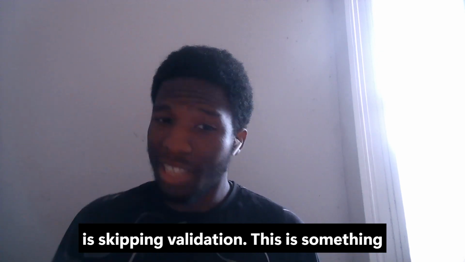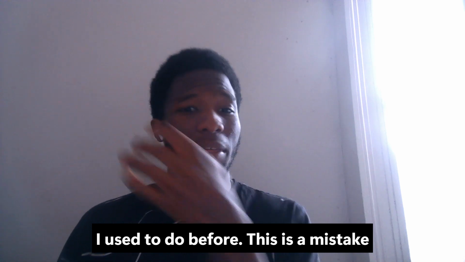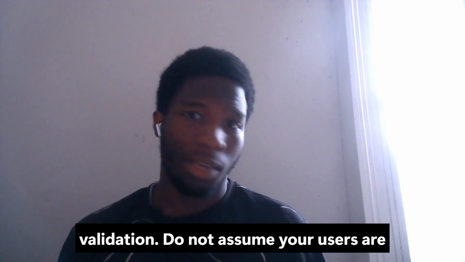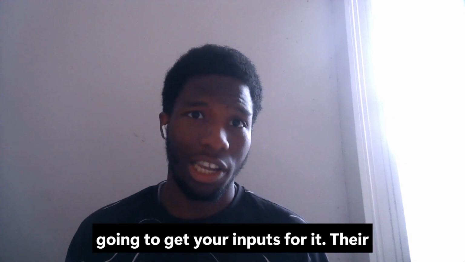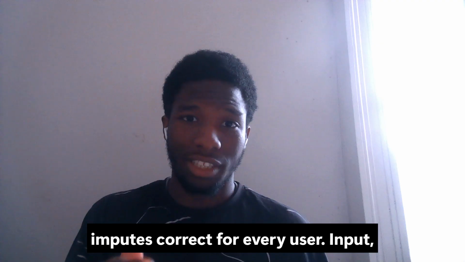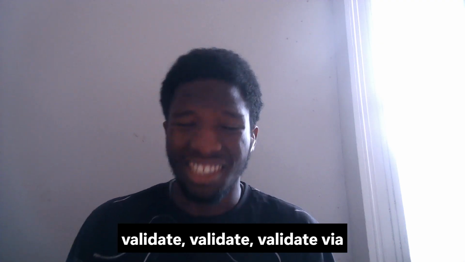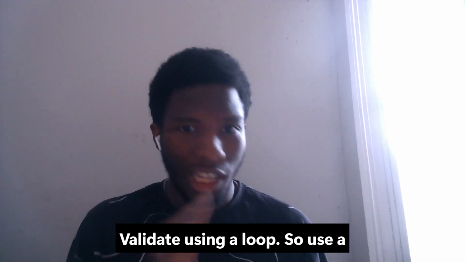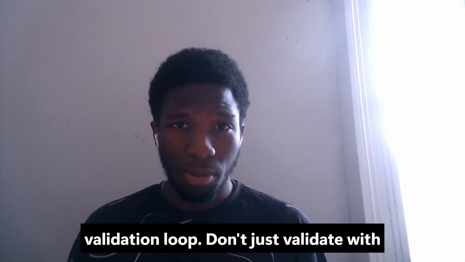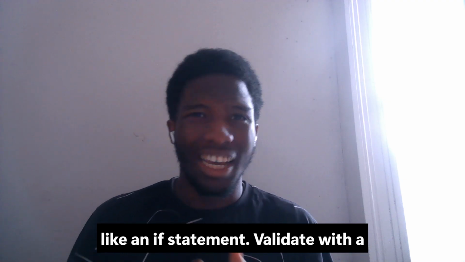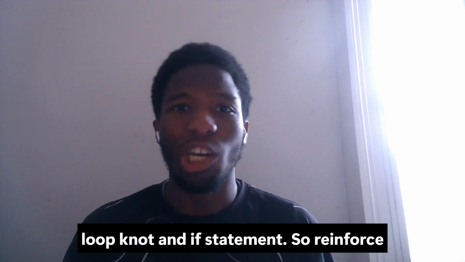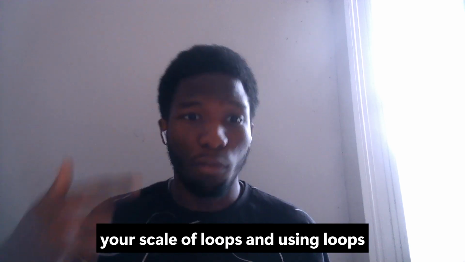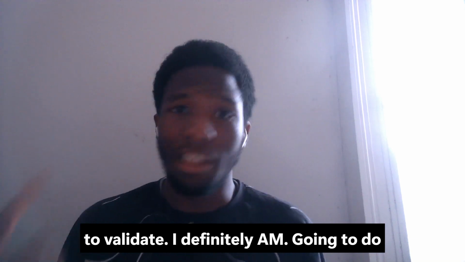Second mistake is skipping validation. This is something I used to do before. This is a mistake I just want to bring up again. Do not skip validation. Do not assume your users are going to get their inputs correct. For every user input, validate via validation loops. Don't validate once. Validate using a loop. So use a validation loop. Don't just validate with an if statement. Validate with a loop, not an if statement. So reinforce your skill of loops and using loops to validate. I definitely am going to do that.